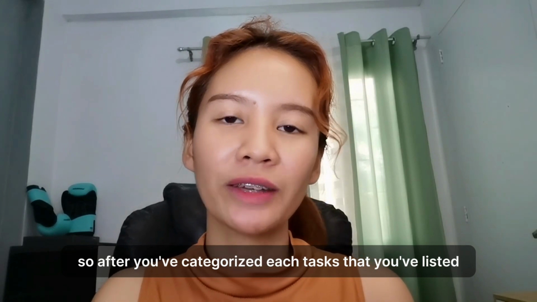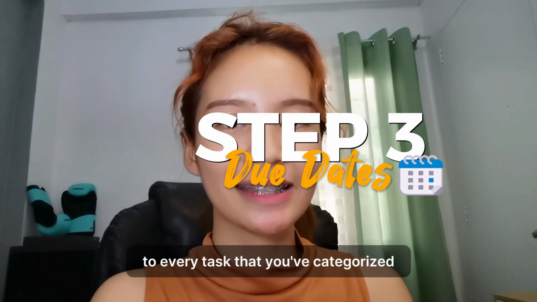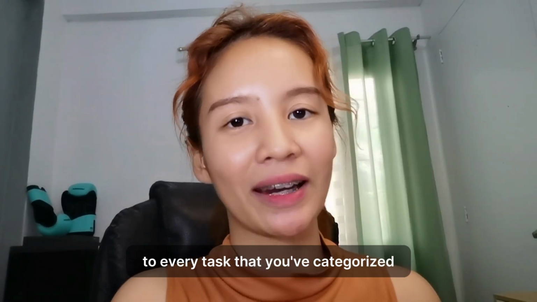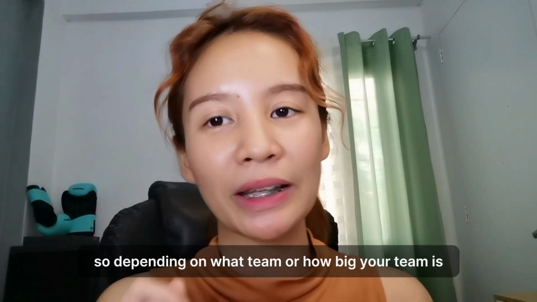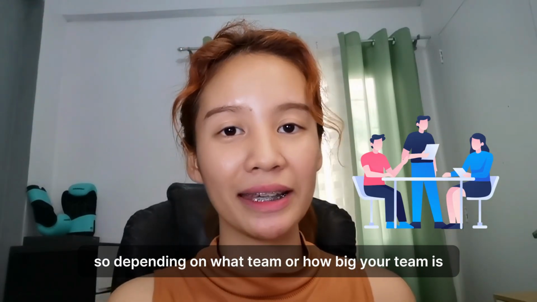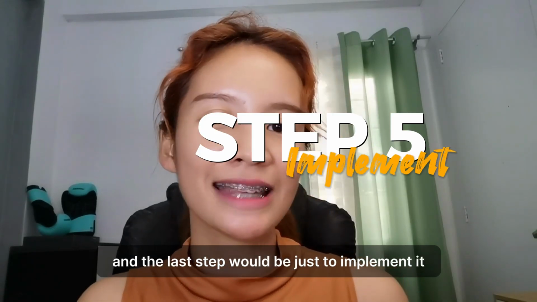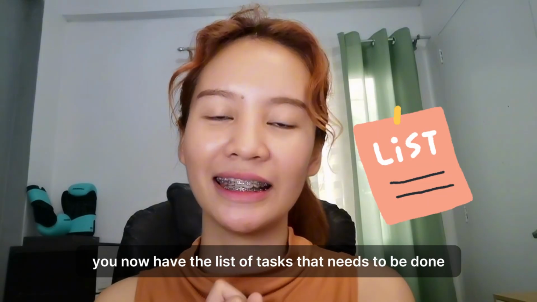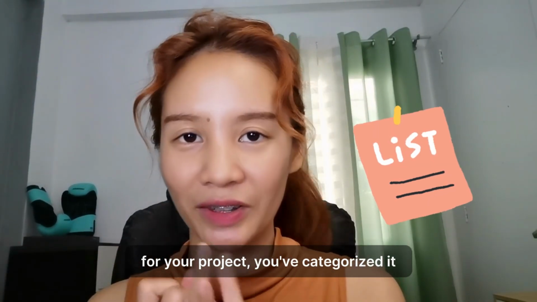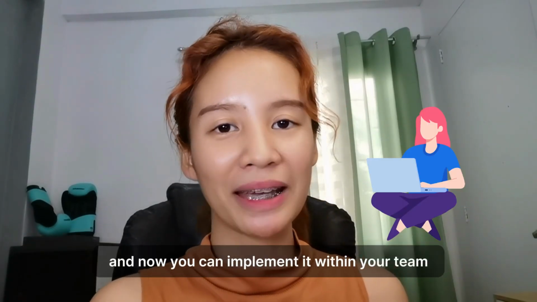So after you've categorized each task that you've listed, you can now add due dates to every task that you've categorized. The fourth step would be to assign assignees. So depending on what team or how big your team is, you can start assigning each task to them. And the last step would be just to implement it. You now have the list of tasks that needs to be done for your project. You've categorized it, you've assigned due dates, you've assigned assignees, and now you can implement it within your team.